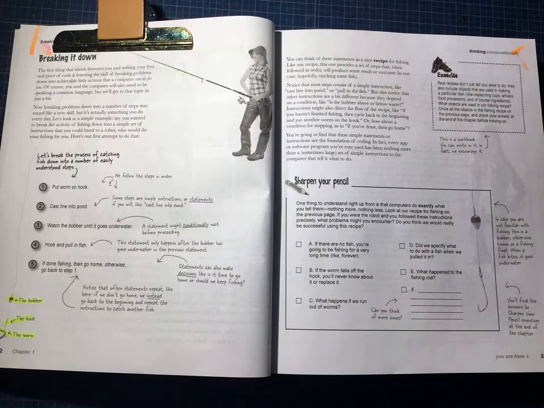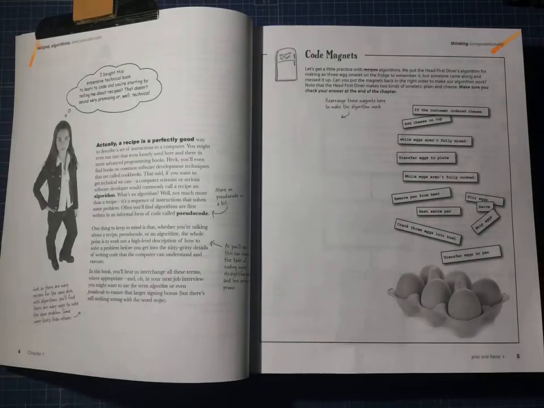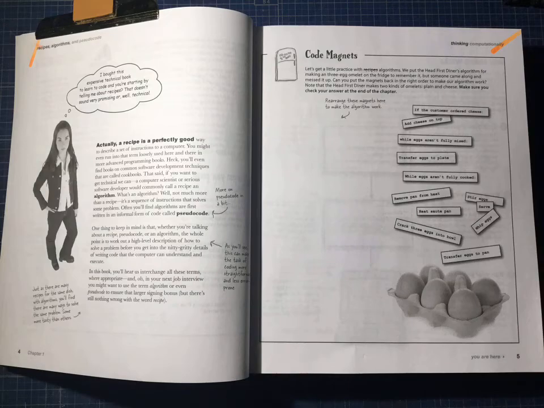Okay, please imagine the structure of the fishing: the bobber, the hook, the worm, the line. In case you are not familiar with fishing, this is a bobber, otherwise known as a fishing float. When a fish bites, it goes underwater. You'll find the answer to the Sharpen Your Pencil exercise at the end of the chapter.